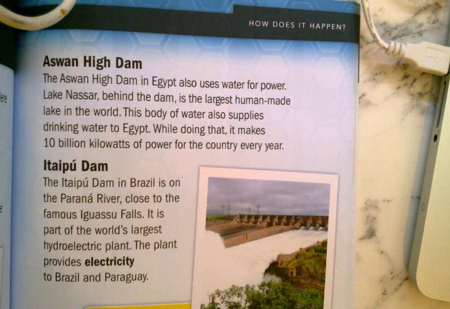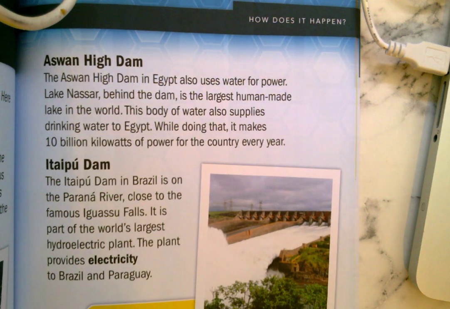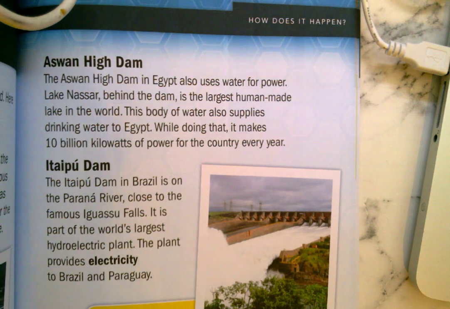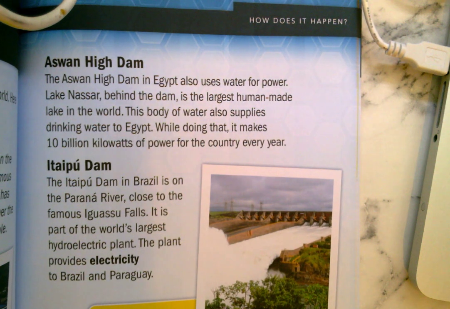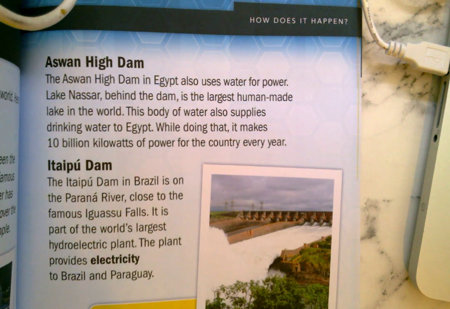Aswan High Dam. The Aswan High Dam in Egypt also uses water for power. Like Nasser, behind the dam is the largest human-made lake in the world. This body of water also supplies drinking water to Egypt. While doing that, it makes 10 billion kilowatts of power for the country every year.